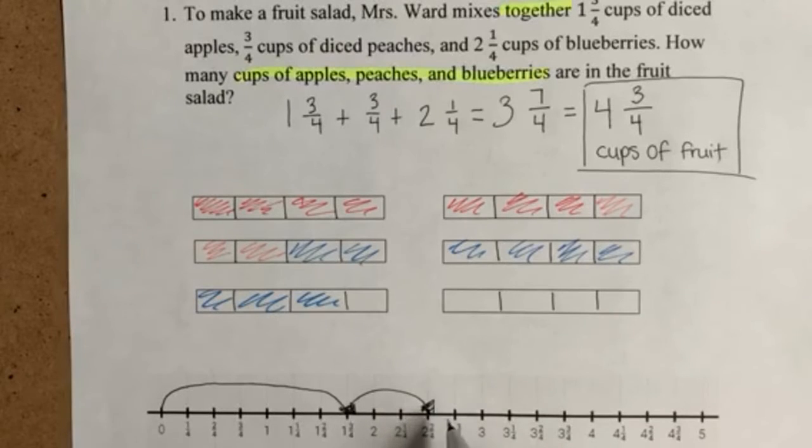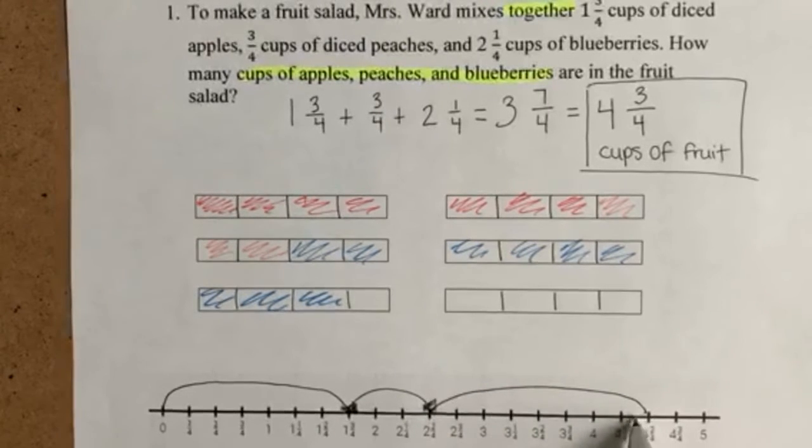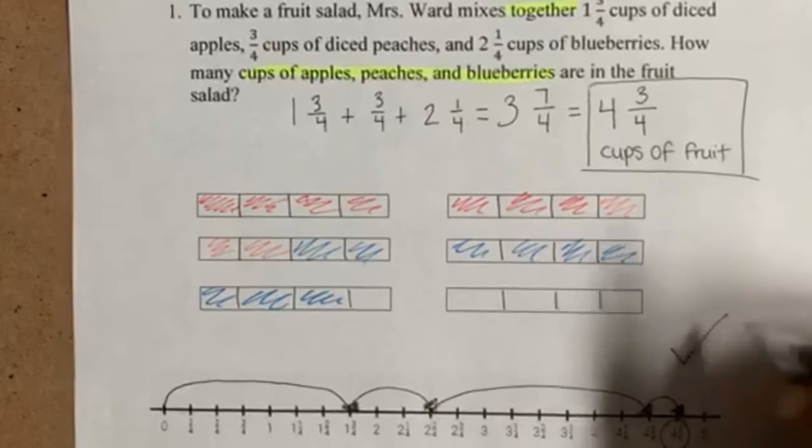And then I'm going to add a 2 1/4. So I'm going to go ahead and jump just that 2 to make it a little bit easier for me. So I know I'm at 2 2/4. So I know if I add 2 wholes, it will be 4 2/4. And then last but not least, I still have my other 1/4. So I'm going to jump a little bit, 1/4 right here. And my answer is 4 3/4, which is exactly the same.